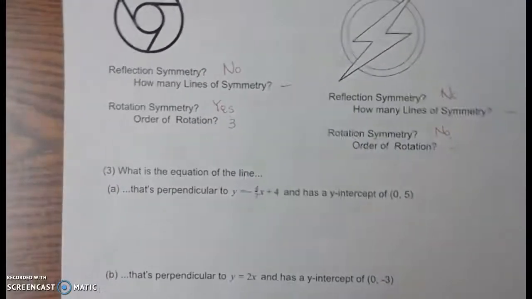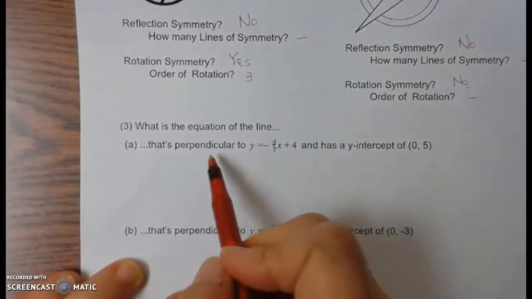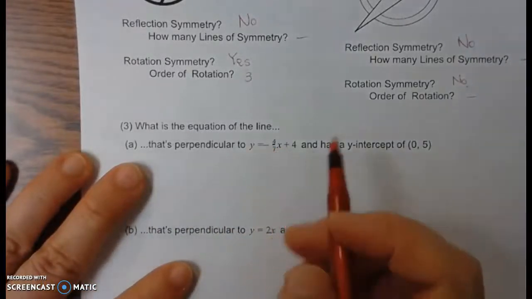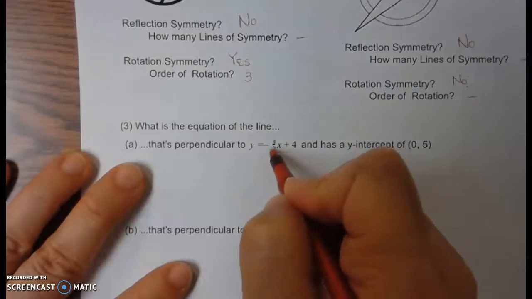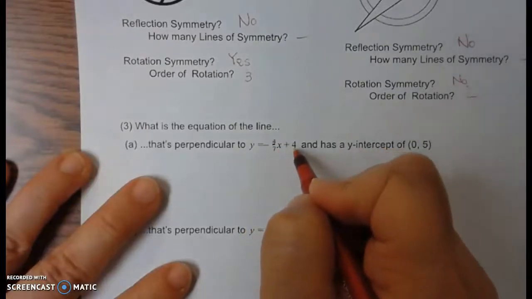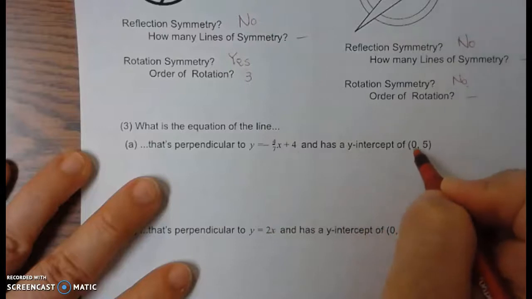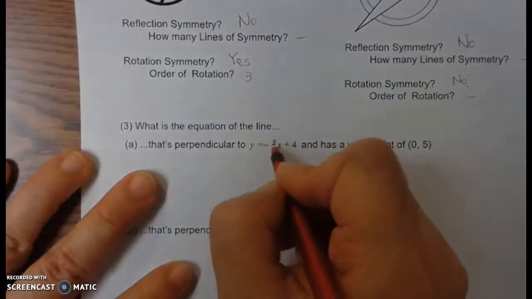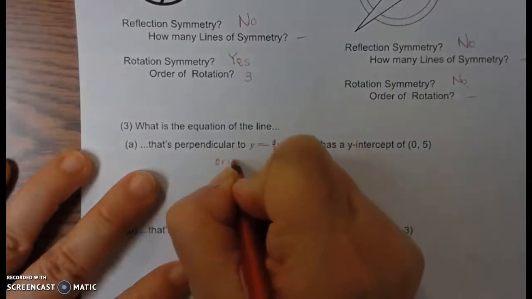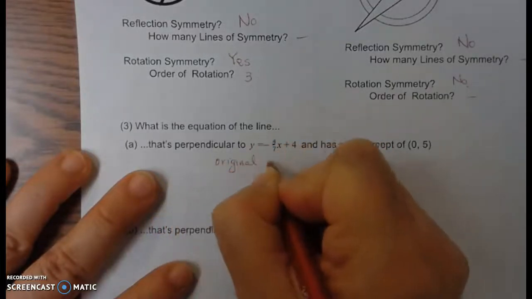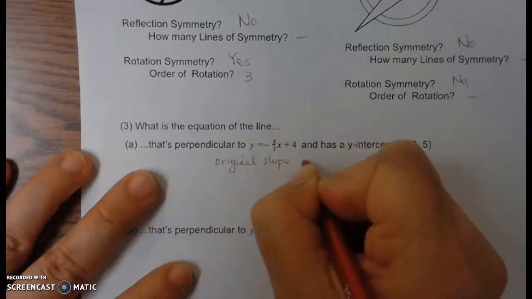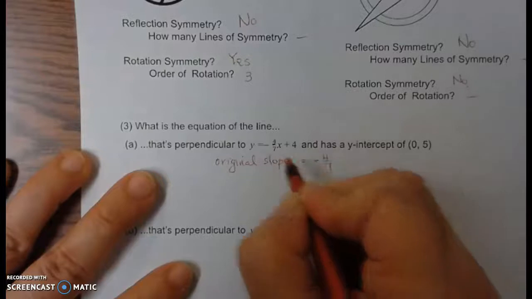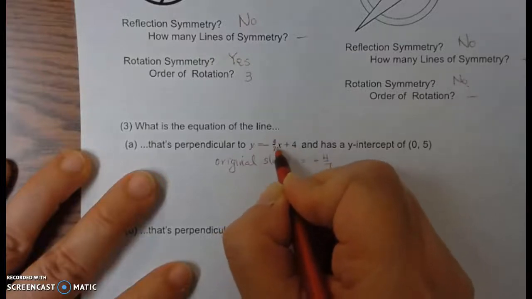Alright, so what is the equation of the line that's perpendicular to y is equal to negative 4 over 7x plus 4 and has the y-intercept of (0, 5)? Okay, so then what is the original slope? It is negative 4 over 7. That's the number in front of x.